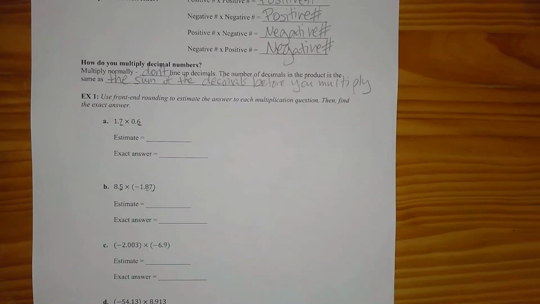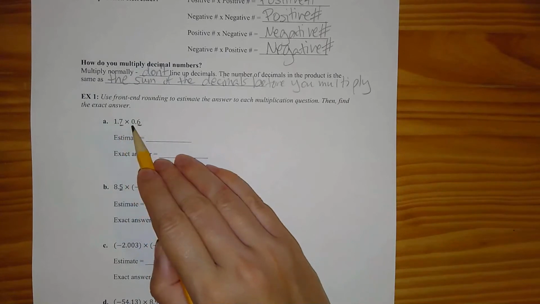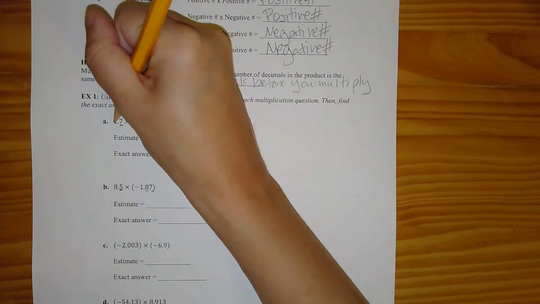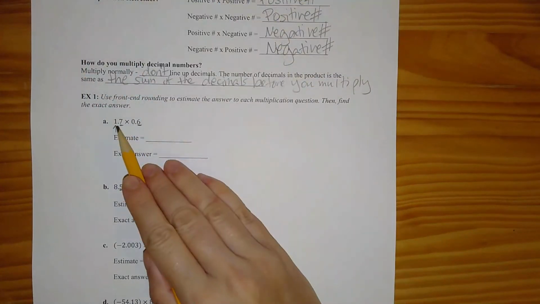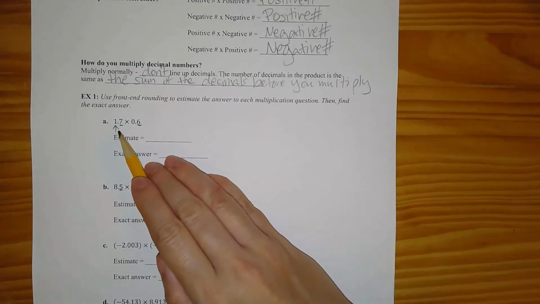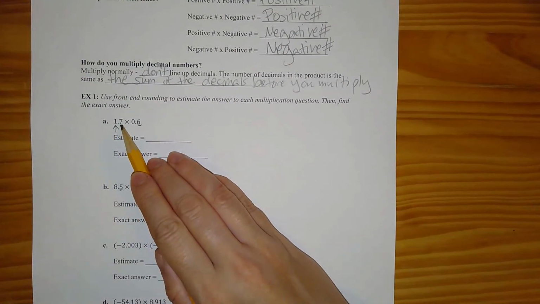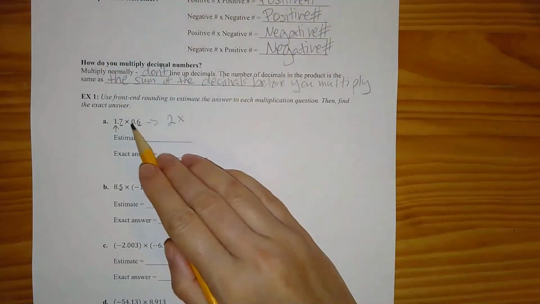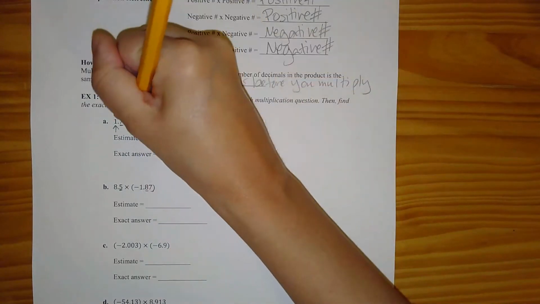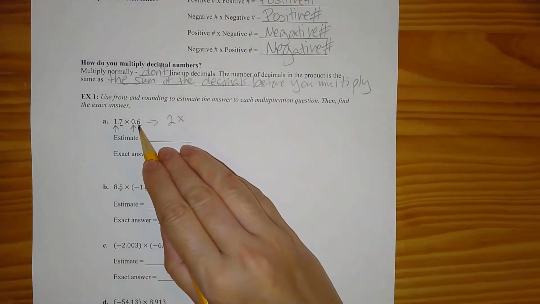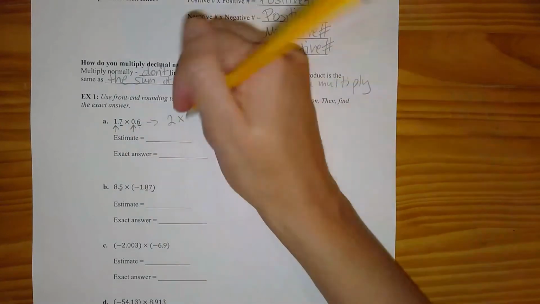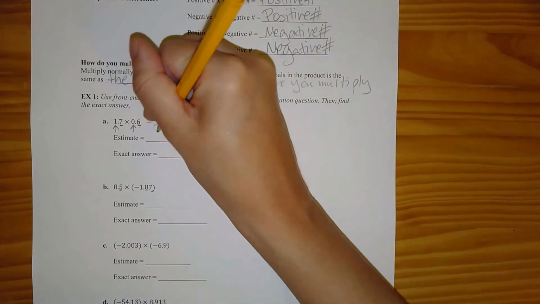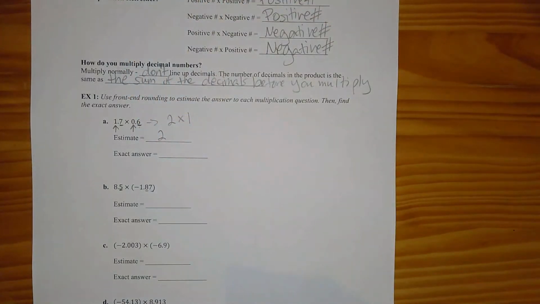Okay? So my first one I have is 1.7 times 0.6. You guys remember front-end rounding, you round the very first number. In this case, it would be the 1. Over to the next value here would be a 7. 7 rounds up, so this would round to 2. Times, with the 0.6, we're rounding the 0 in front. The 6 to the right of it would round up. So it'd round up to 1. So for my estimate, I'm doing 2 times 1. 2 times 1 is 2. So my estimate is, it's going to be around 2 for my answer.